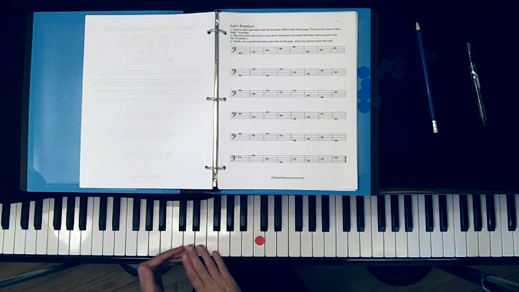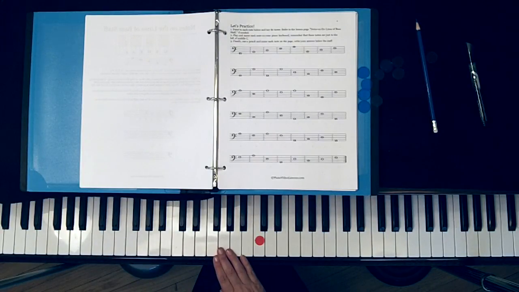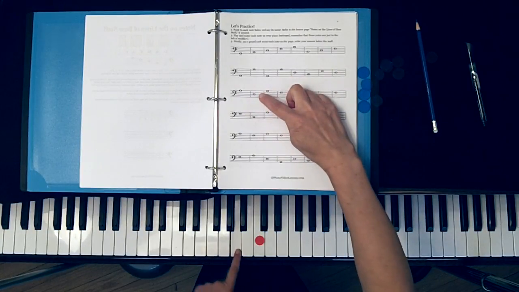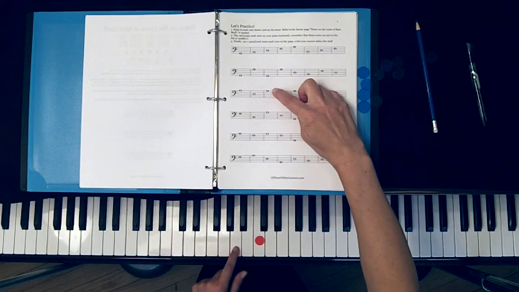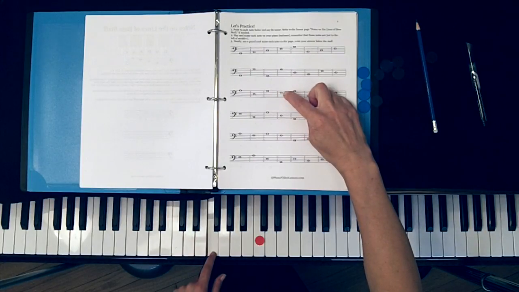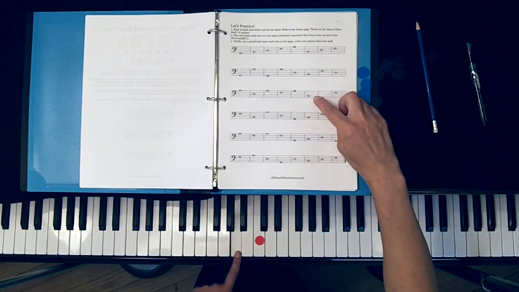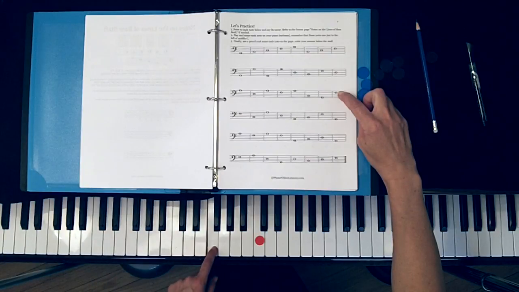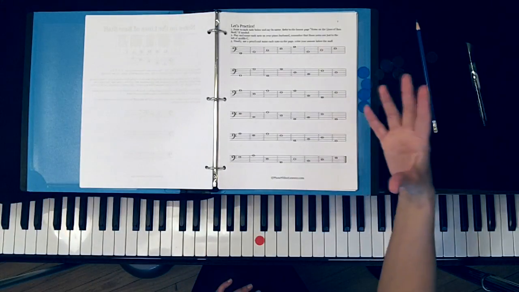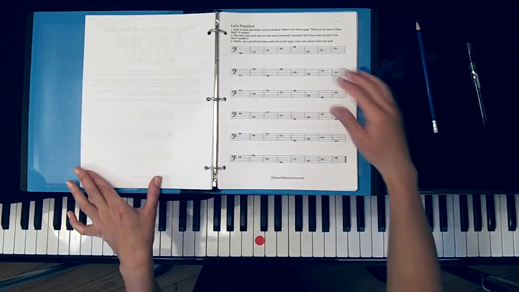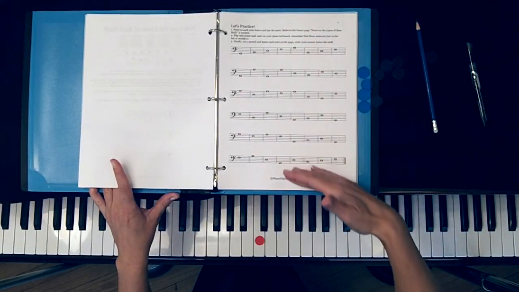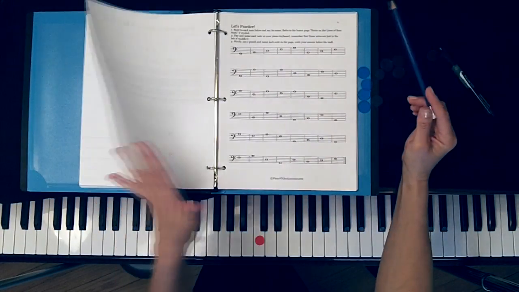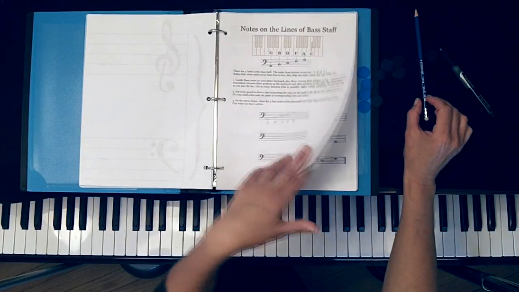Step 2 says to play and name each note on your piano keyboard. So let's have a look here at line 3. A, D, A, F, A, B, G, F. And again, practice this by saying each note out loud as many times as it takes to get it right. Do the whole page. If it's not automatic, do the whole page again, playing and naming each note. Anytime you're unsure, just refer back to the chart.